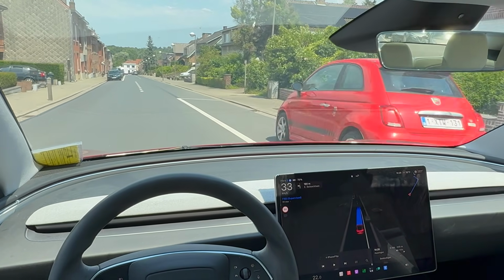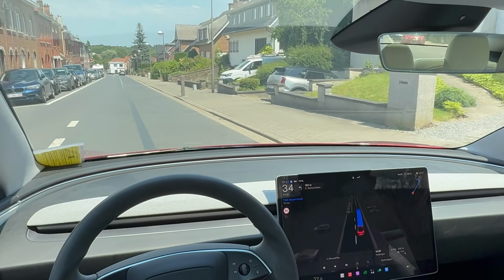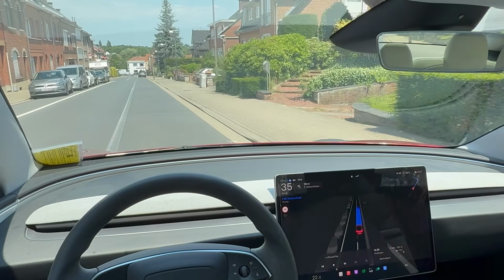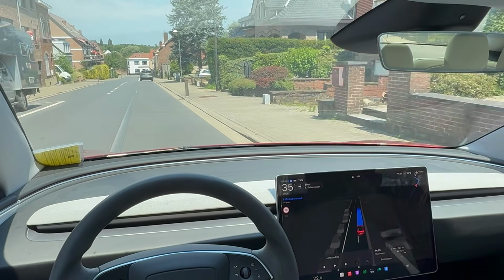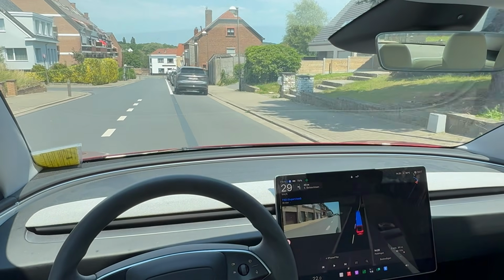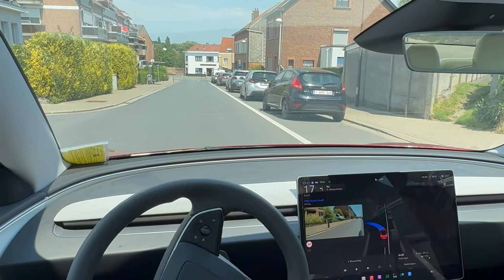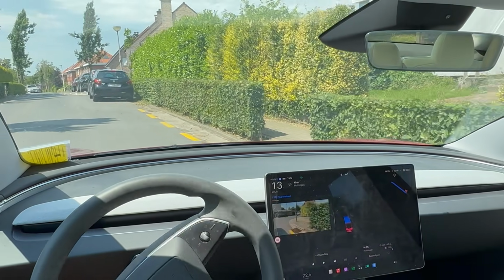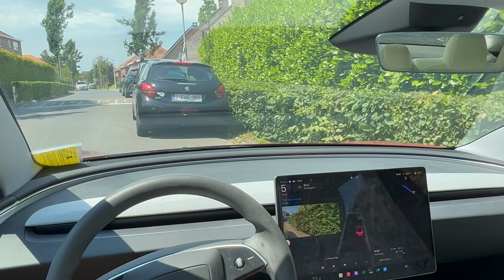To be honest, I will pass this information on to the homologation department in Flanders. I think this is something that must be watched with FSD. They are in contact with the right people in Tesla, and I'm sure if we tell them, they will actually train it.